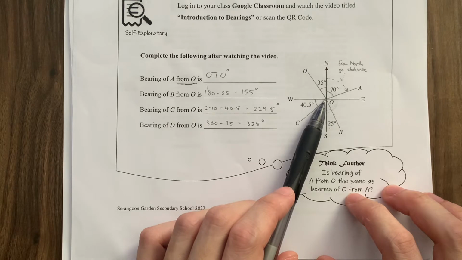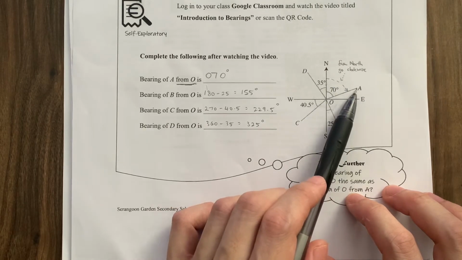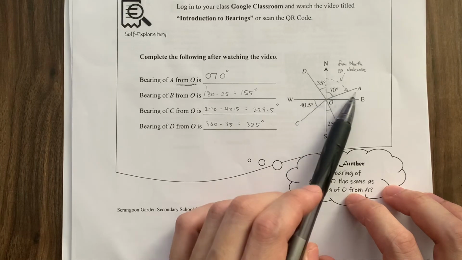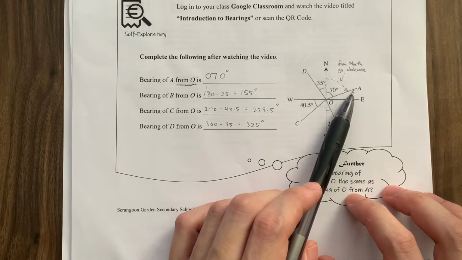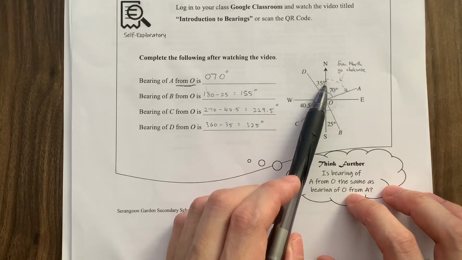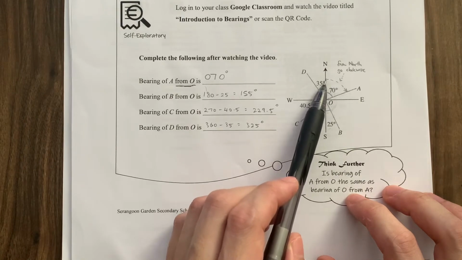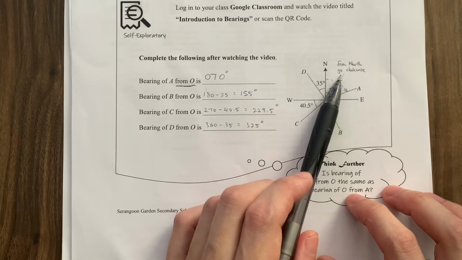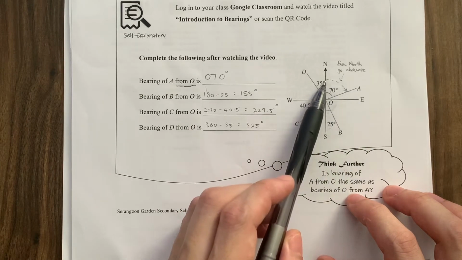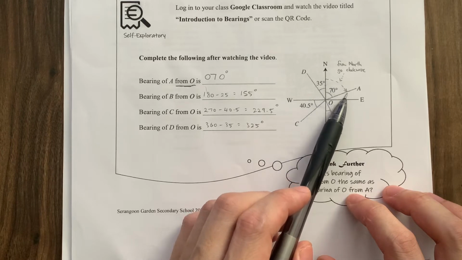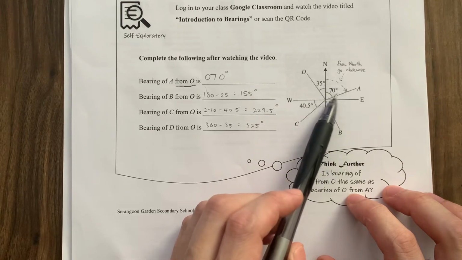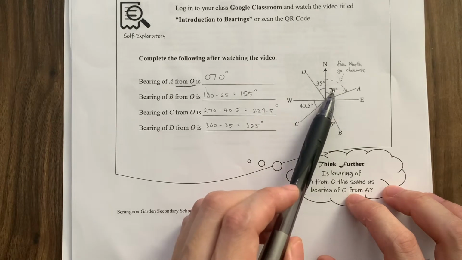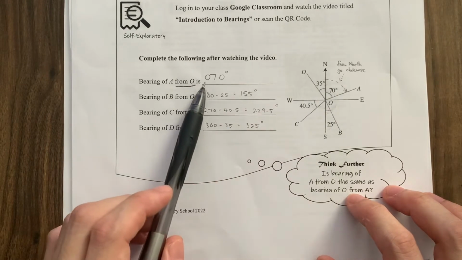You can see that where's A? A is over here. It's slanted, right? So what we do is we always join a line from this reference point to the point we want, and then from the north line, so O is here, right? So I go north, I go clockwise. You can see from here is from the north, go clockwise, and go where? Go until I hit the line with A. So this is the line OA, right? So from the north, clockwise, and then this is the angle we're talking about. That's why in this case it's 70.